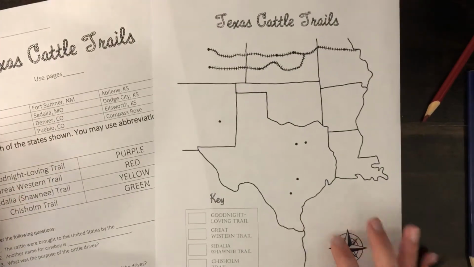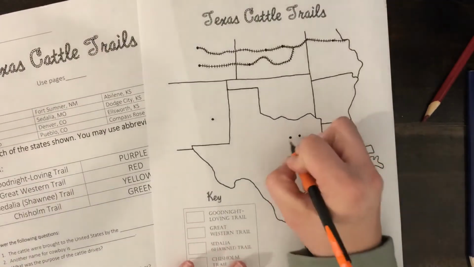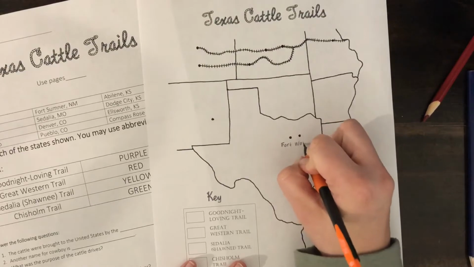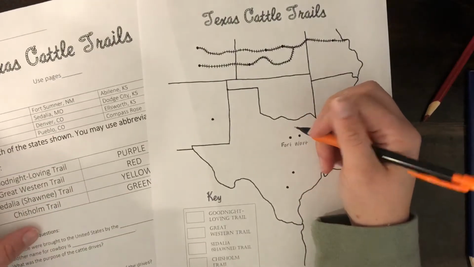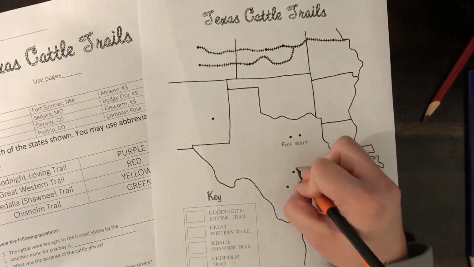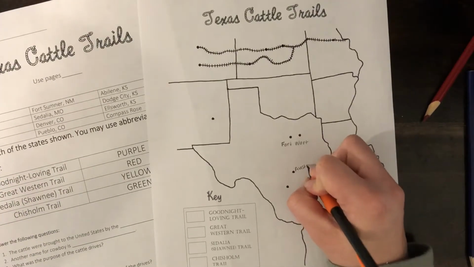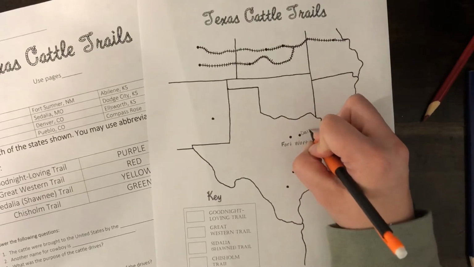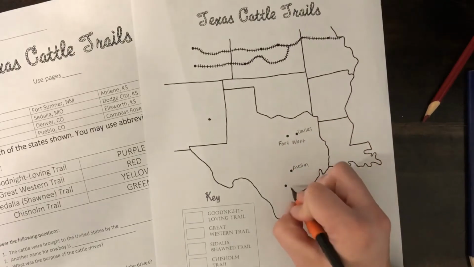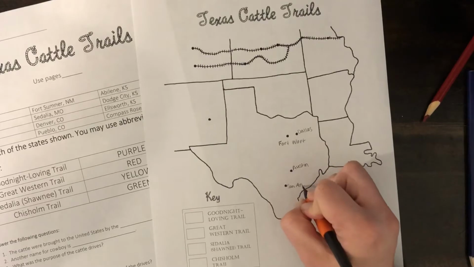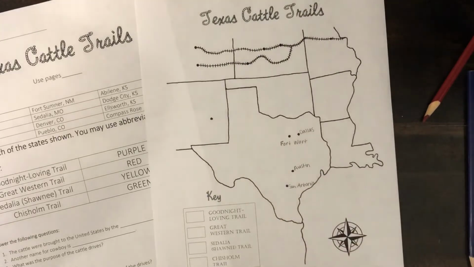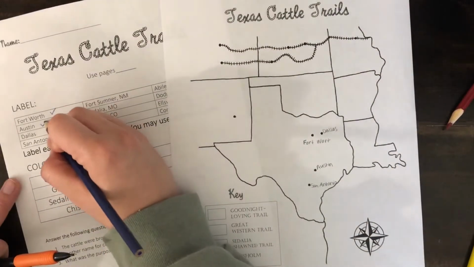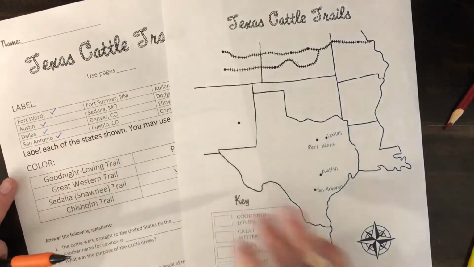So Fort Worth, we all know where Fort Worth is. It's right up here. So label this dot right here as Fort Worth. Okay? And then we're going to label Austin, which we all pretty much know is right here, Texas's capital. Next is Dallas. Dallas is this little dot right here by Fort Worth. And then San Antonio. If you need to, so that way you remember what you've already labeled, you can come over here and check them off on this little page too, so that way it helps you keep track.